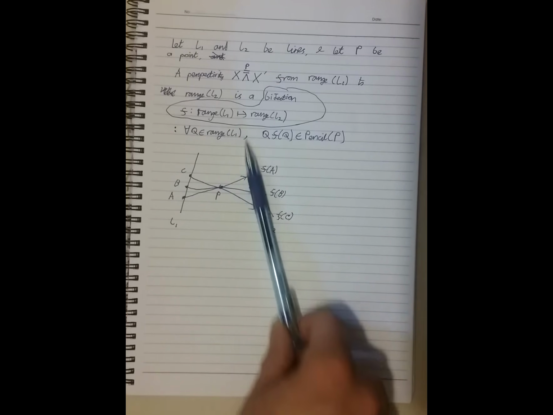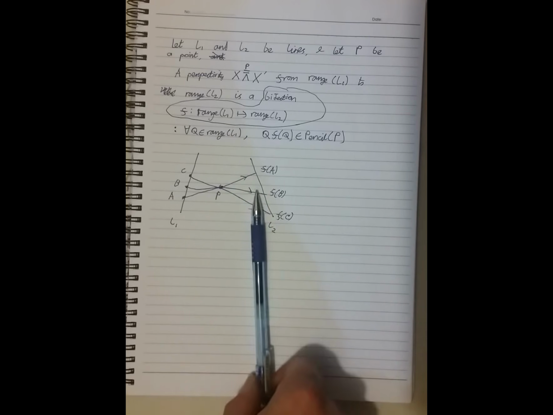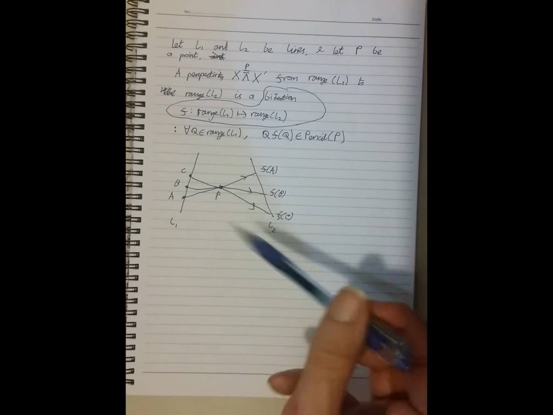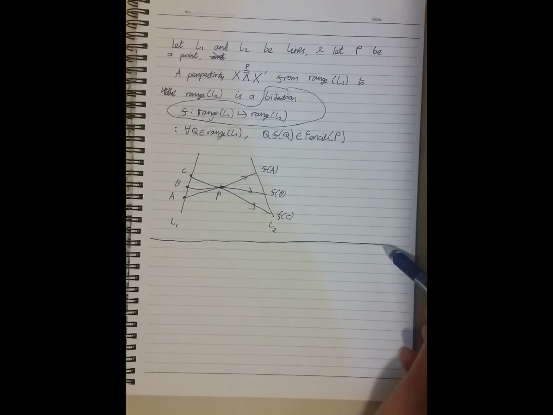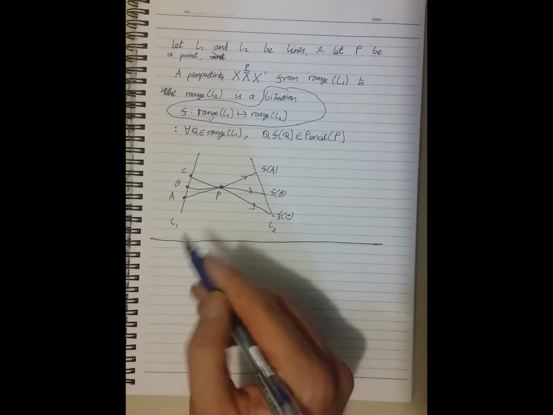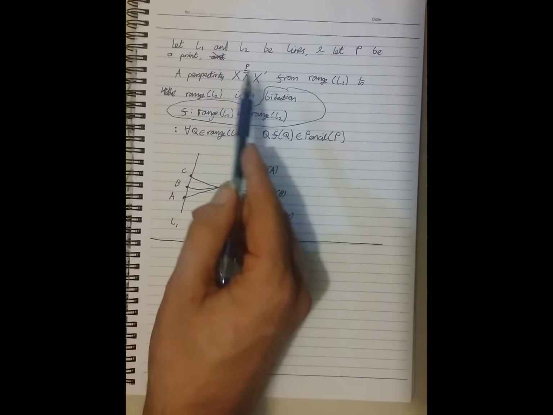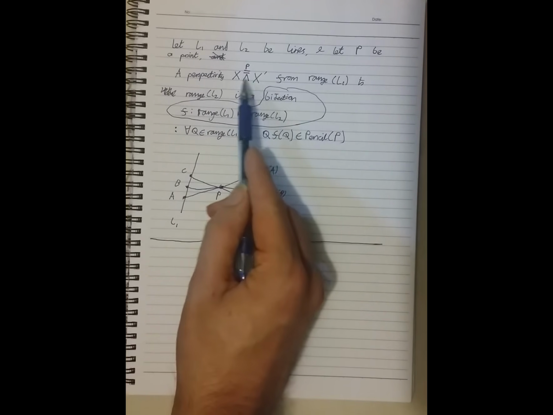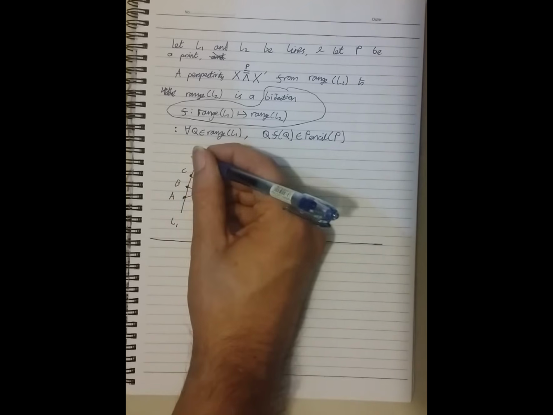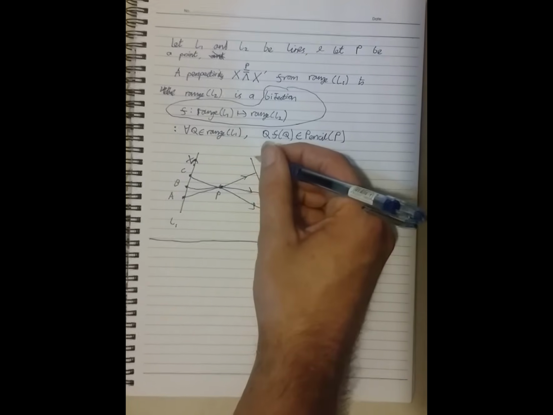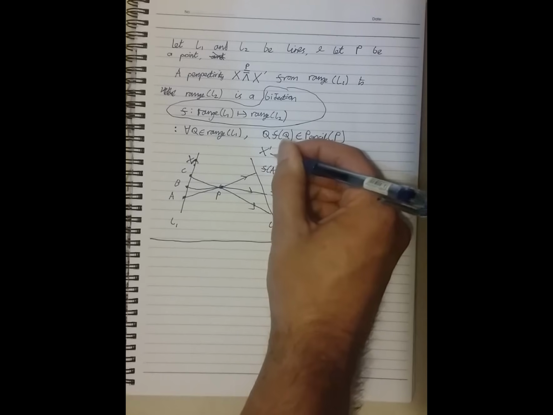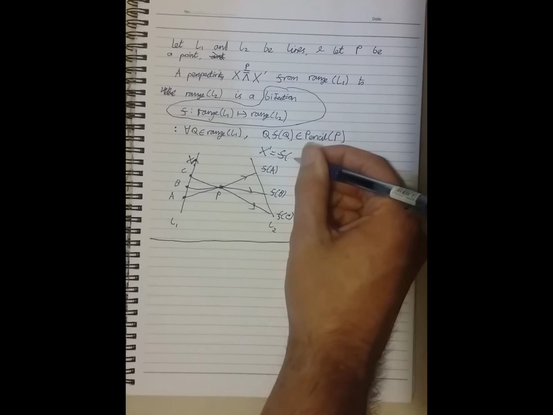Every element over here has something sent to it by f. Okay, so that's the point-wise definition of a perspectivity. Oh, and by the way, under this notation, x would be a variable point on this original line here, and x dash would be where it gets mapped to.